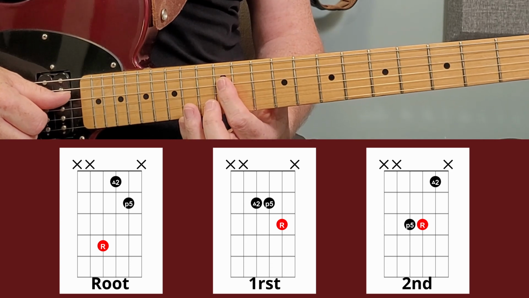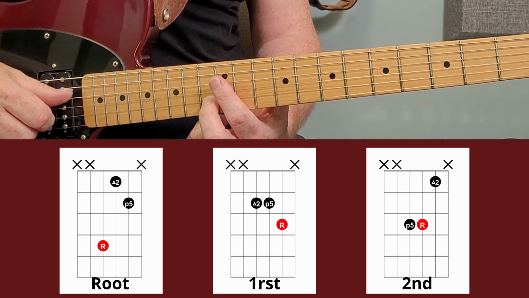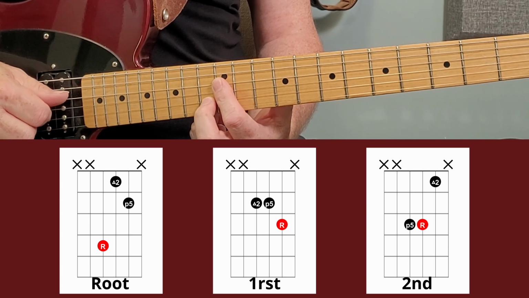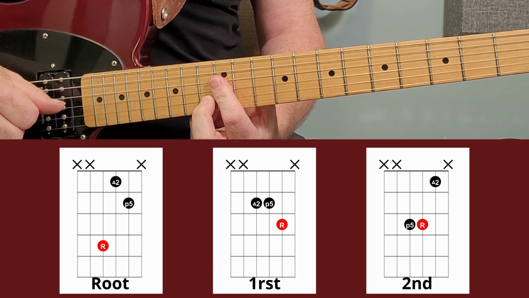And then I've got my first inversion, so my C is jumped up to my 2nd string here at the top of the chord. There's my D, there's my G.